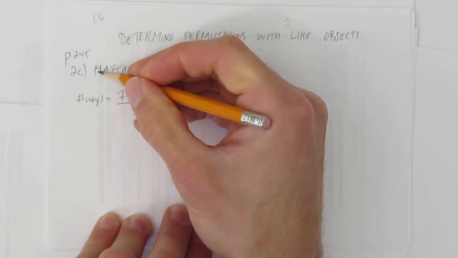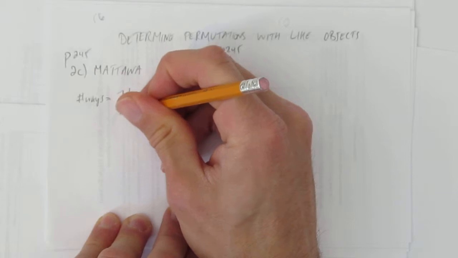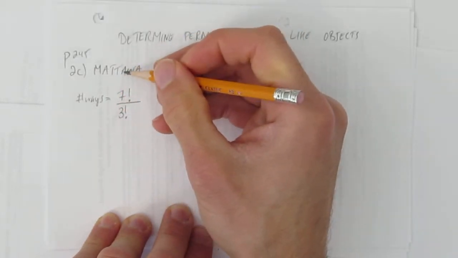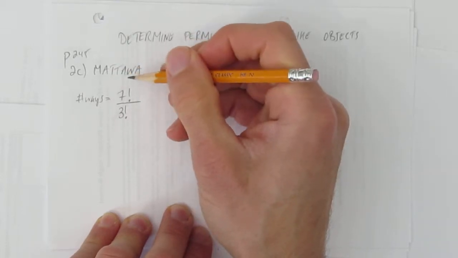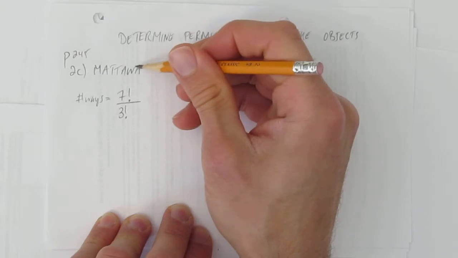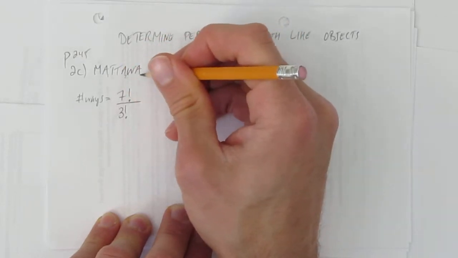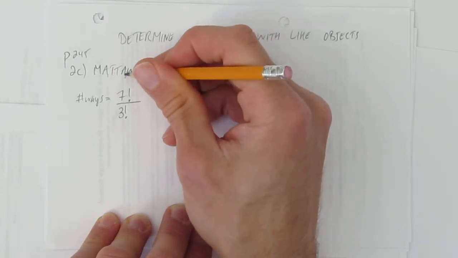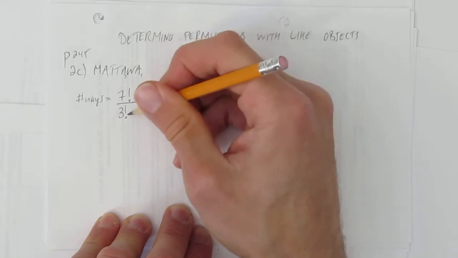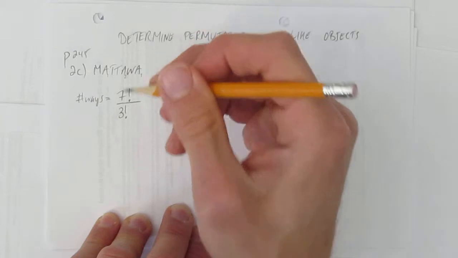So we only have one M, that's good, but we have 3 A's. That means we must divide by 3 factorial, because each of those A's, if you switch those A's, it's still the same possibility. There are 7 factorial ways to arrange all this, but any of those A combinations, think of this as like A1, A2, A3, if you were to switch them, it's still the same possible combination. So we have to remove the times we count where just the repeated A's are switched.